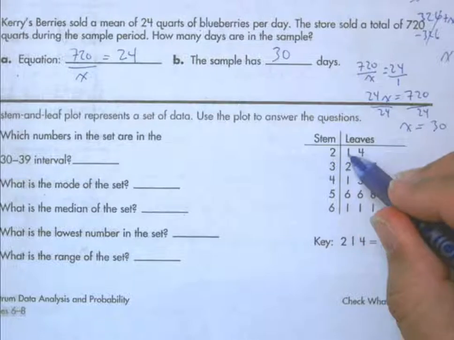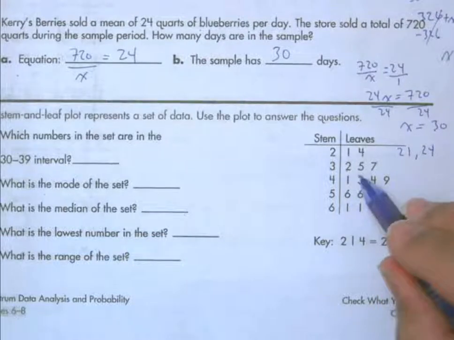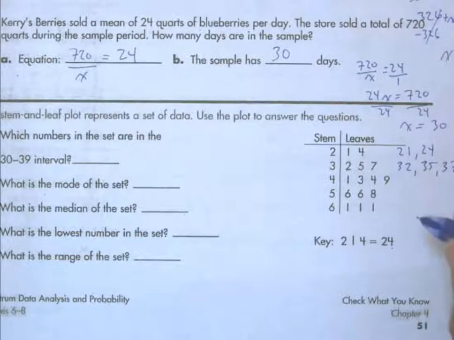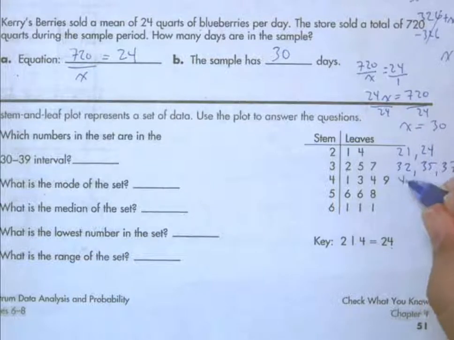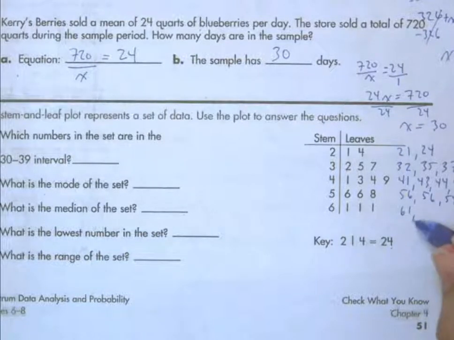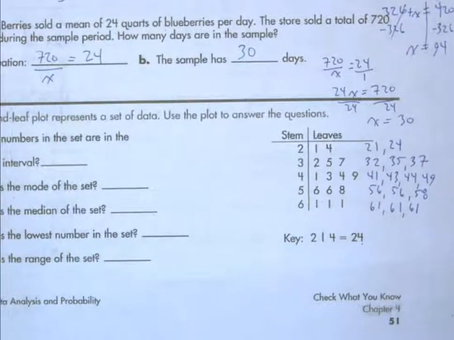So 2 in the tens, 1 in the ones, that's going to be 21, 24. In the next row I would have 3 in the tens, 2 in the ones, that's 32, 35, 37. Next row I have 41, 43, 44, 49, then 56, 56, 58, and then my last row, 61, 61, 61. And so there's my stem and leaf plot. Oh, sorry, I did that off screen a little bit.